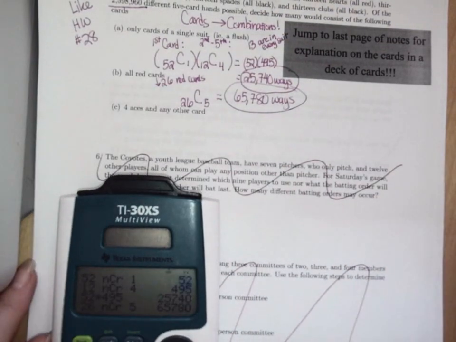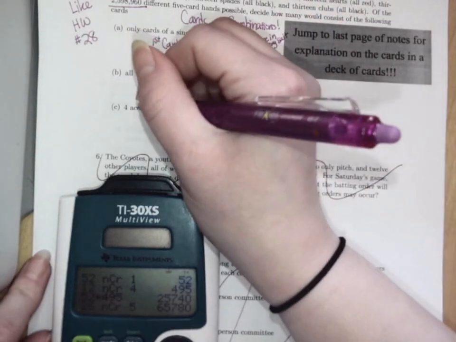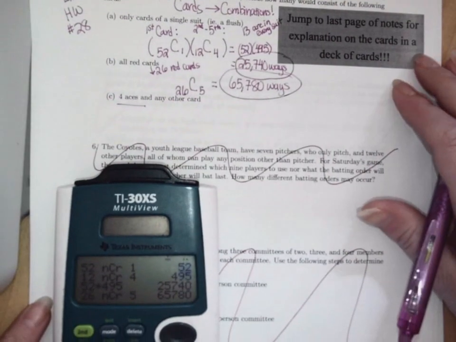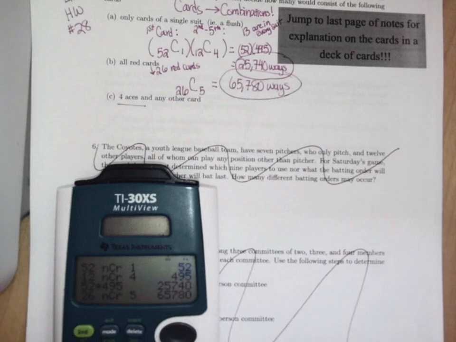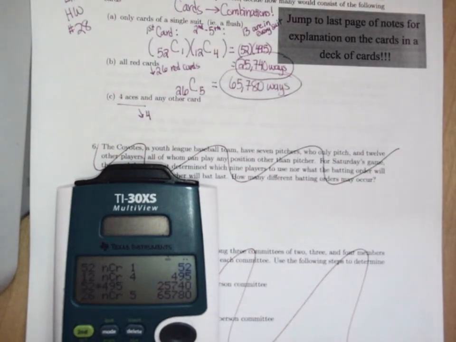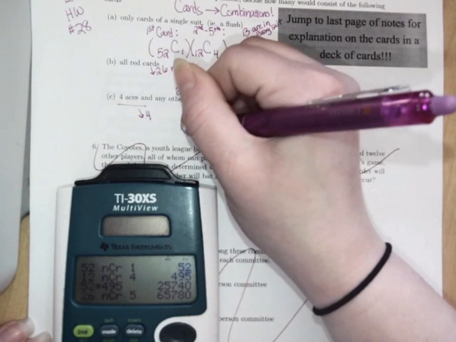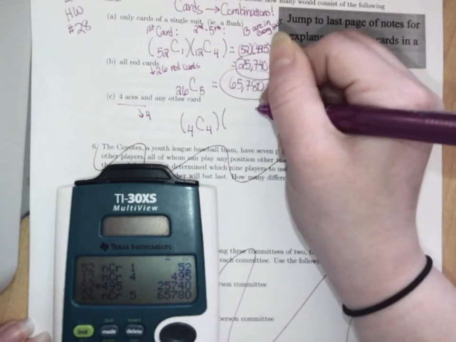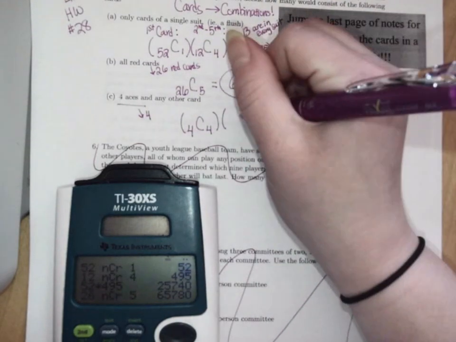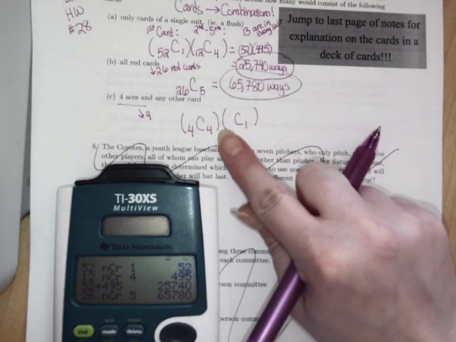For letter C, 4 aces and any other card. So for this one, you want to have 4 aces as the first thing that you do. So there are 4 aces, so you're going to be picking 4 of the 4. So you are going to have 4 combination 4 for that part. Now your last card that you choose, you know that you're going to be taking 1 card, but how many do you have left in the deck?